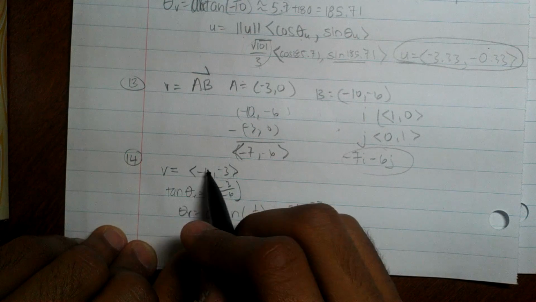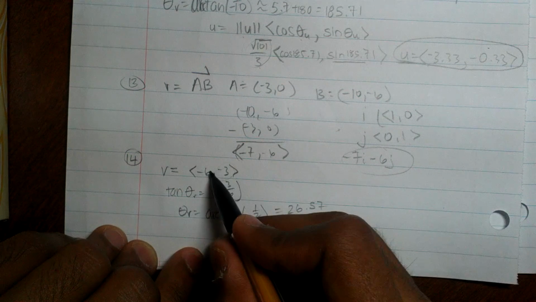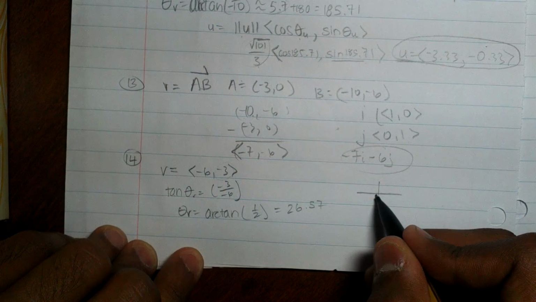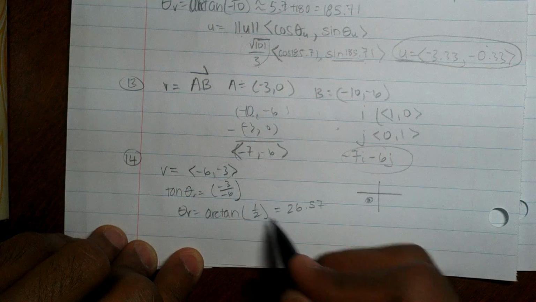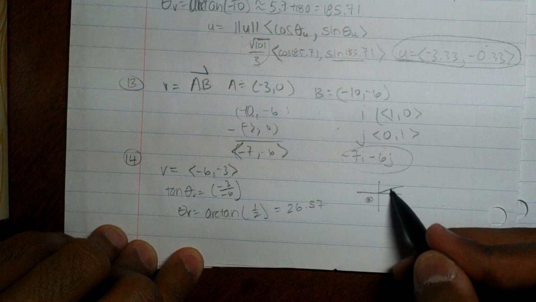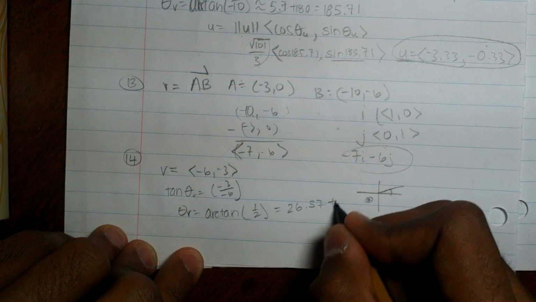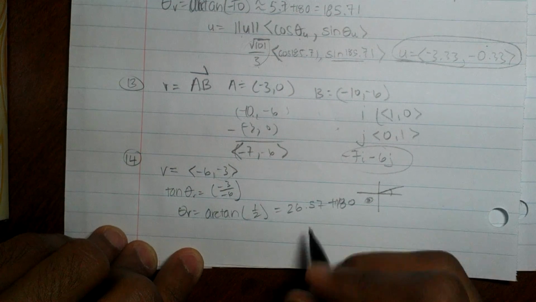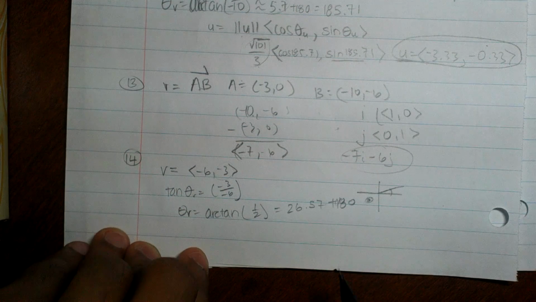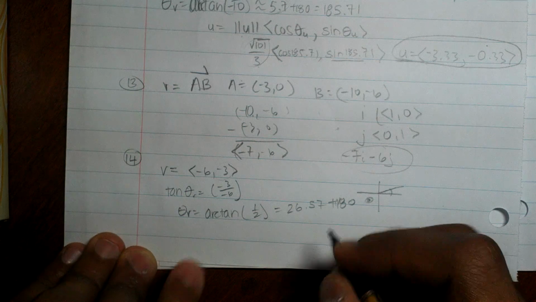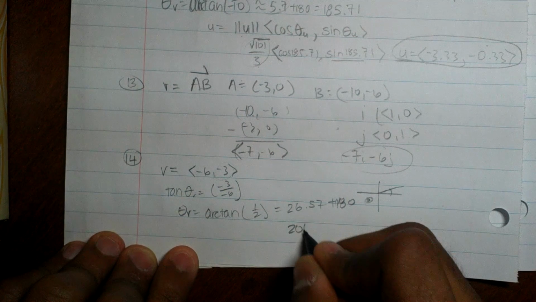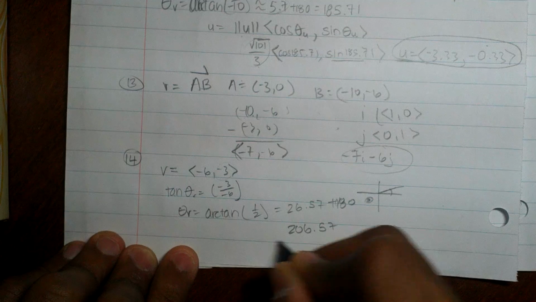But again, you have to look for the quadrants. Always look for which quadrant it's in. (-6, -3) falls in the third quadrant, somewhere over here. And this angle is going to be in the first quadrant. So to get an equivalent angle, you have to add 180 again. So 26.57 plus 180 is 206.57. So 206.57 is your directional angle.